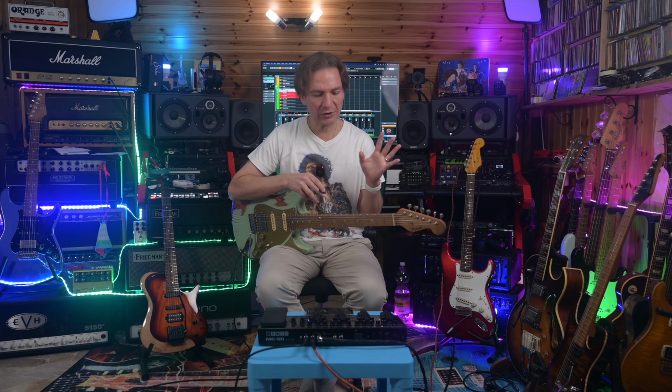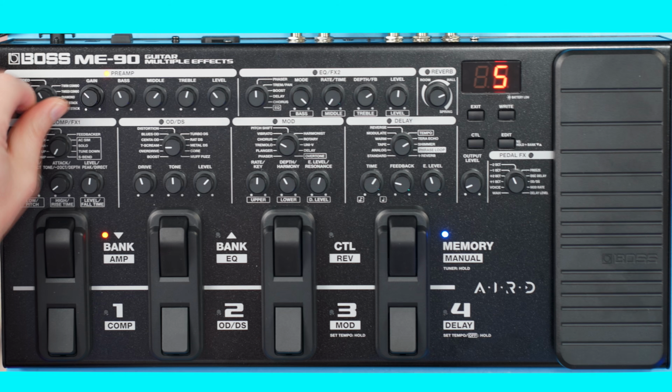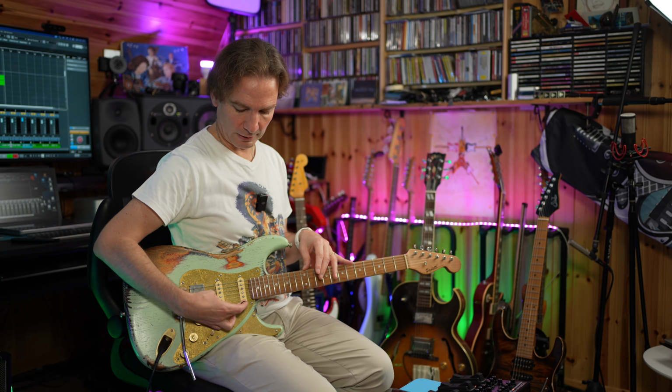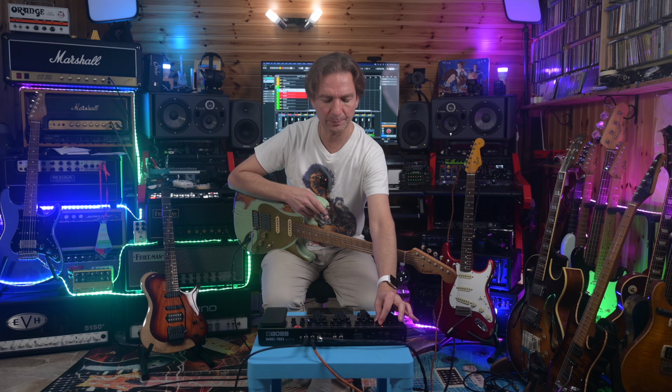The amp of choice is the Plexi, so it is the British Stack, which is one of the most touch-sensitive amps I know. How to set up the gain? Well, we have to find the edge of the breakup point, and it varies according to the guitar and the pickup you use. Here I'm using the guitar in the second position. For this unit the gain is around 11.